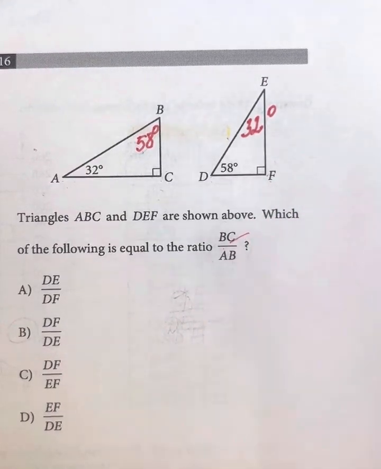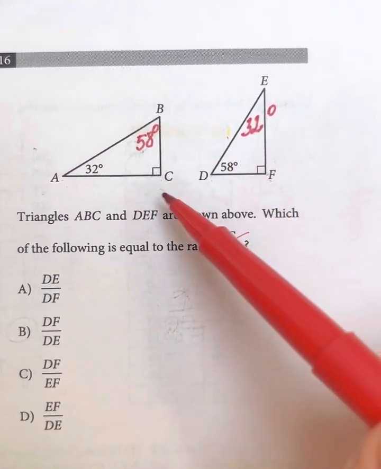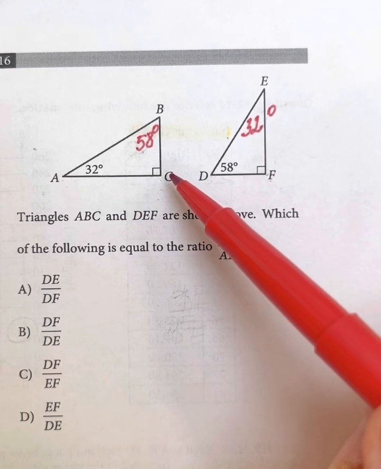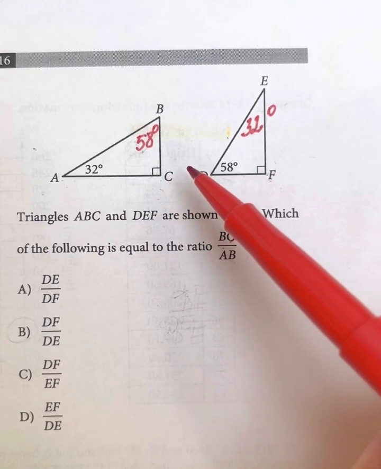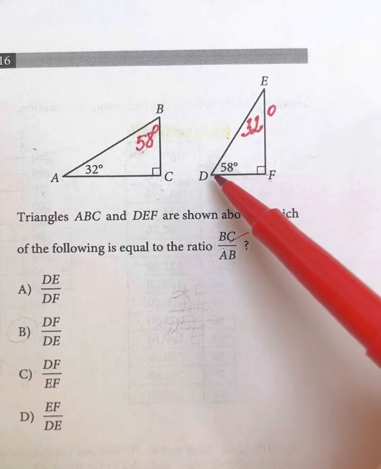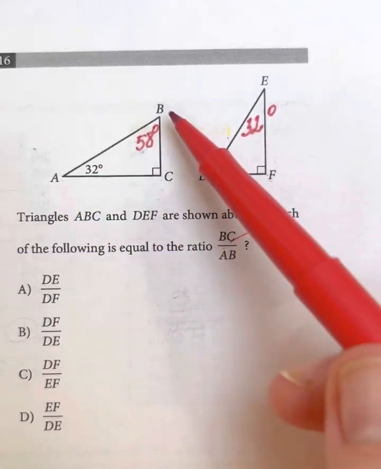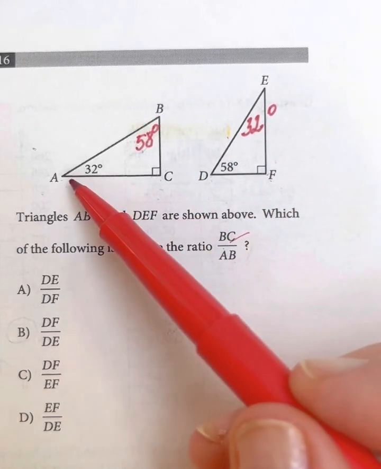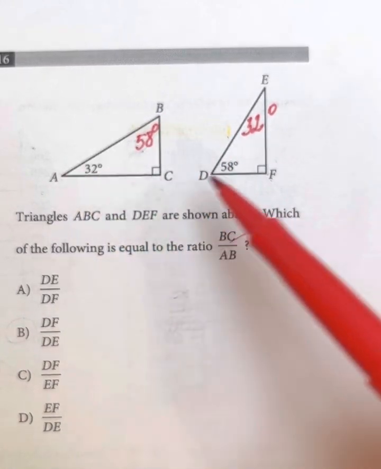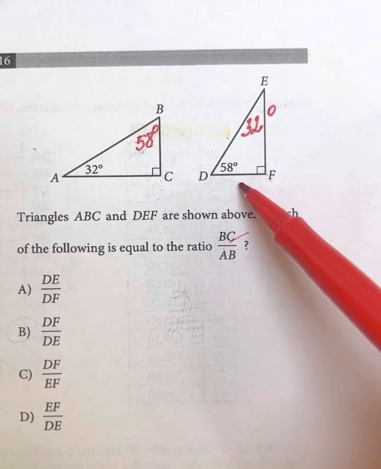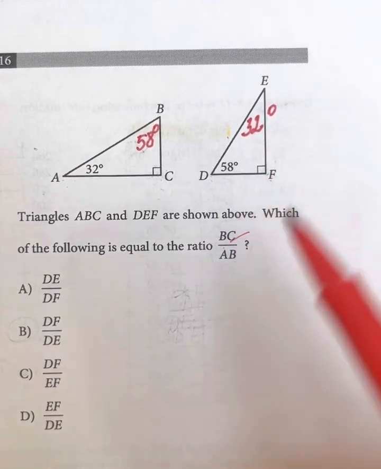So BC from triangle ABC corresponds to a side of DEF. What we see is BC connecting to the 32 degree angle, and the 32 degree angle connects to DF.